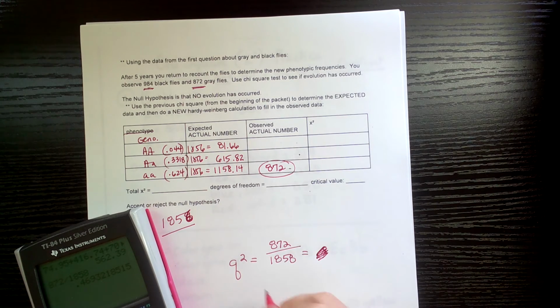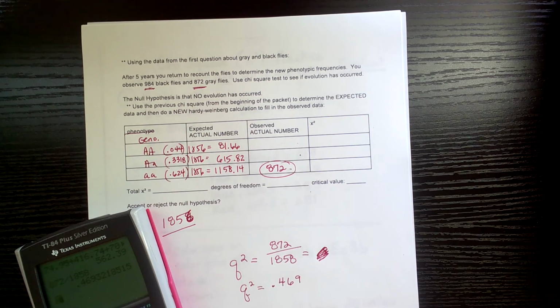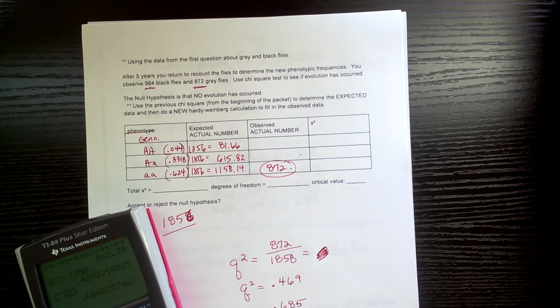So q squared equals 0.469. Now I'm going to take the square root of that to find q. I'm just going to do 0.469, not the whole number. So I find that q is 0.685. And then I do 1 minus 0.685 to get my p. So p is 0.315.